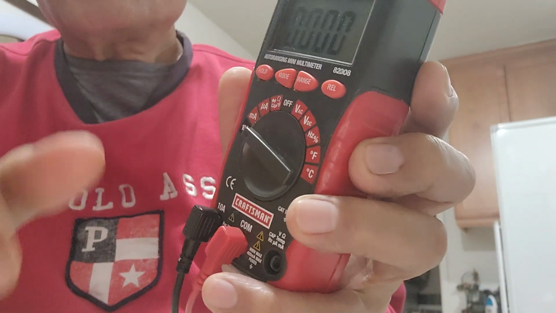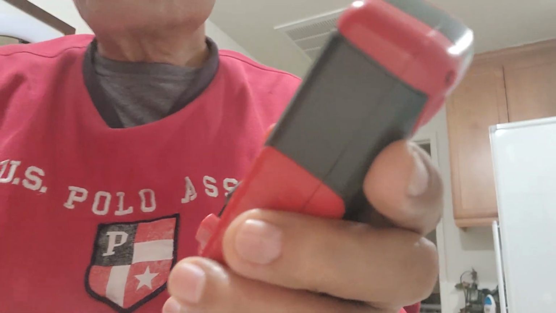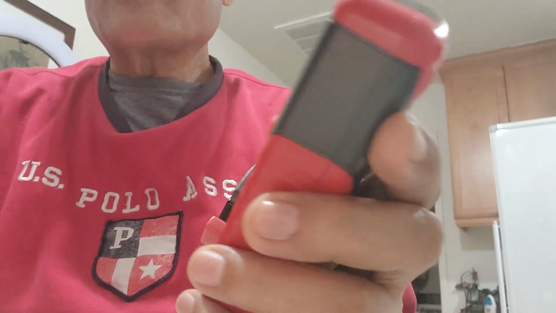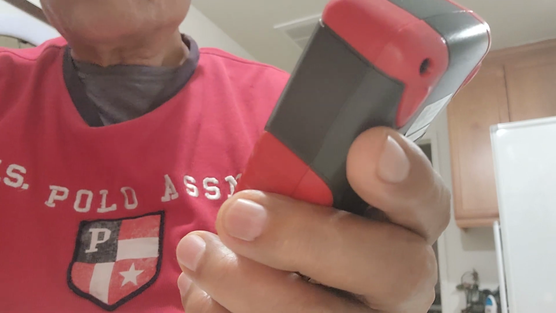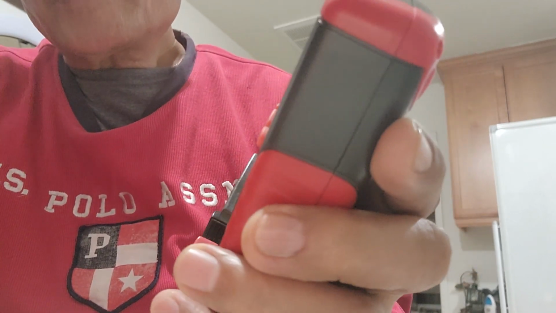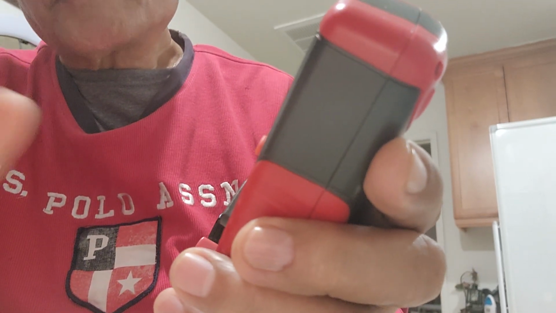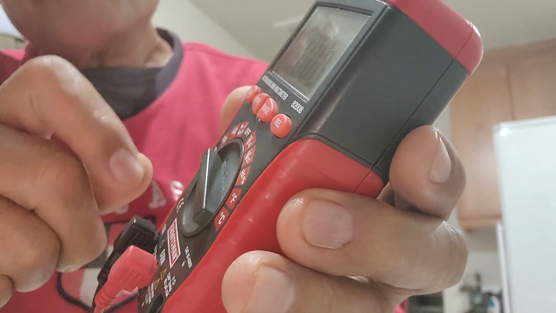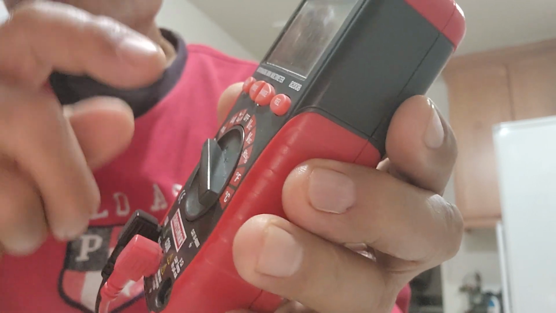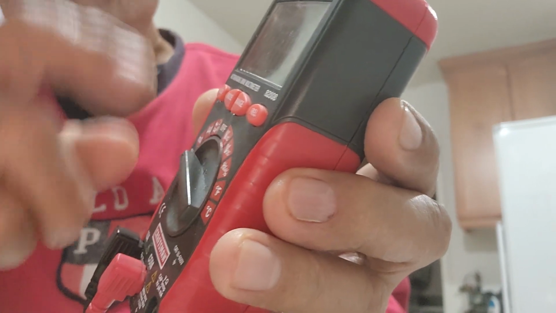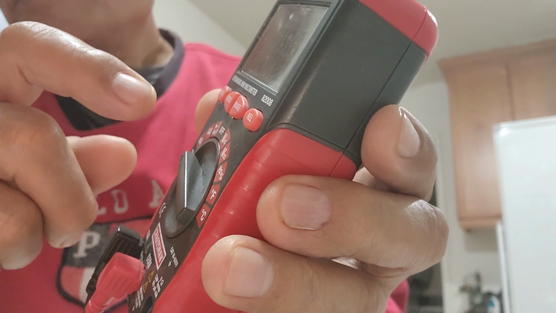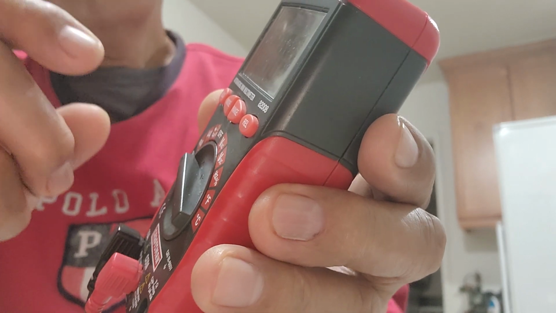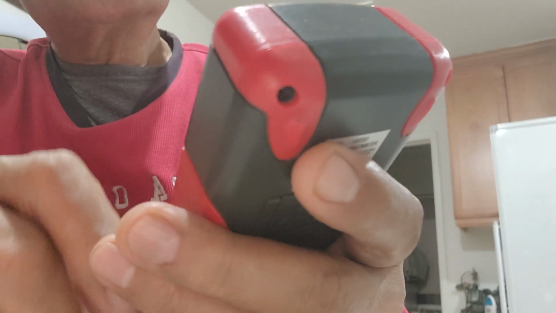For the current measurements, there are two classifications. It's either you could measure a direct current or alternating current. So for both the ampere and milliampere ranges, you could set your multitester in the direct current or alternating current range.